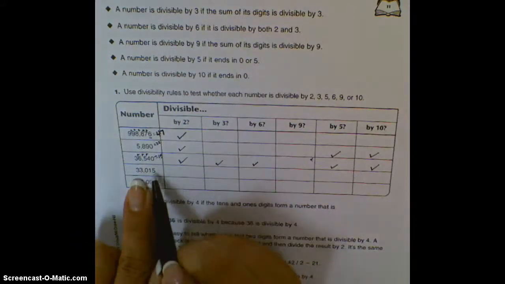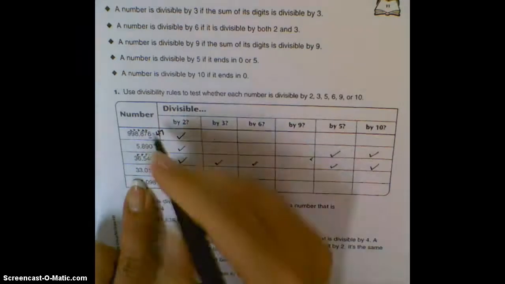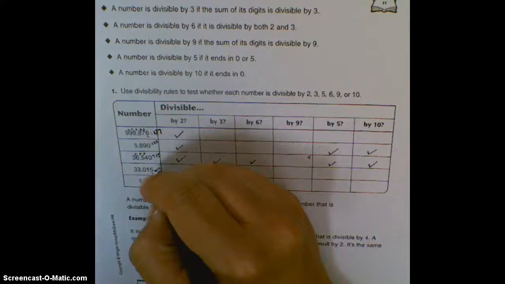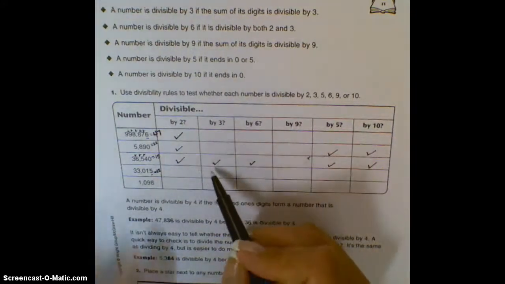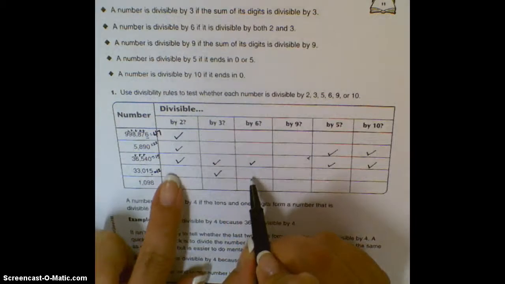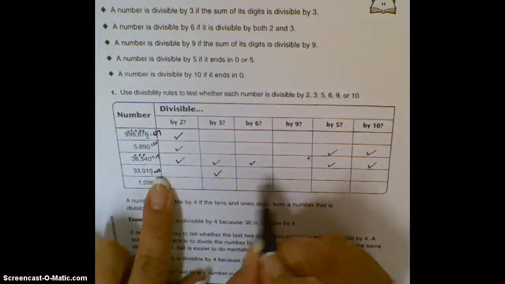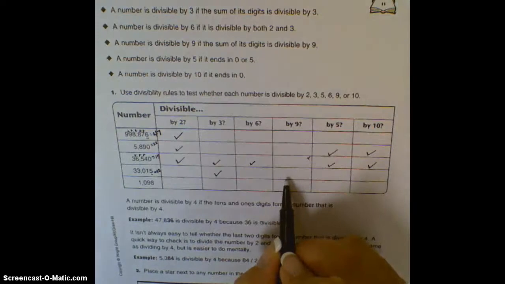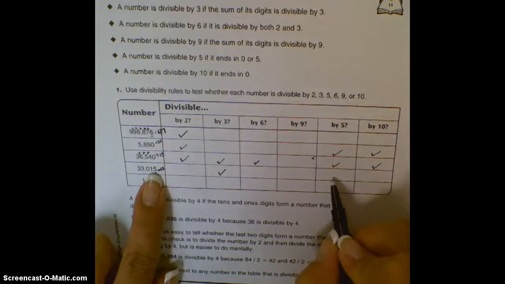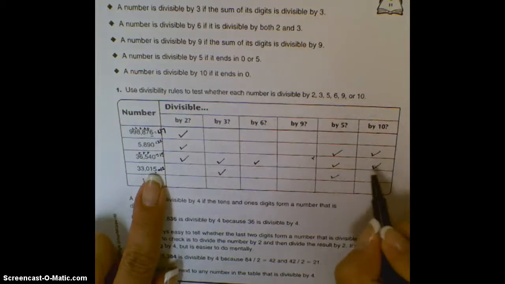33,015, divisible by 2? No, it's odd. It won't work. Sum of its digits, we've got 3 plus 3 plus 1 plus 5. Let's try it. 3 plus 3 plus 1 plus 5 is a total of 12. And 12 is divisible by 3. It's not going to be divisible by 6 because it wasn't by 2, so we know that one's a no. And 12 is not divisible by 9, so not that one. And 5, no, because, oh yes, it does. It ends in a 5. And 10, to be divisible by 10, it has to end in 0, and it doesn't.